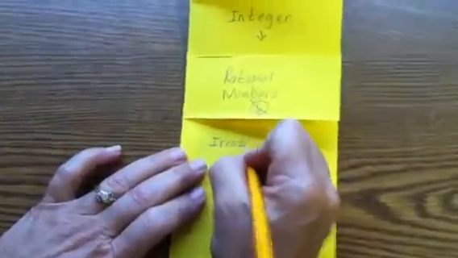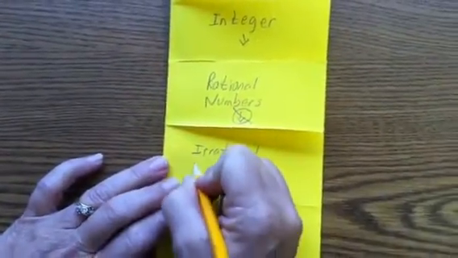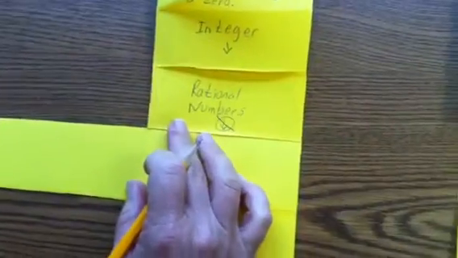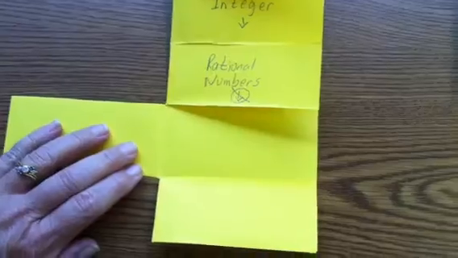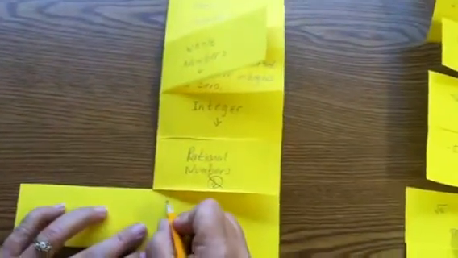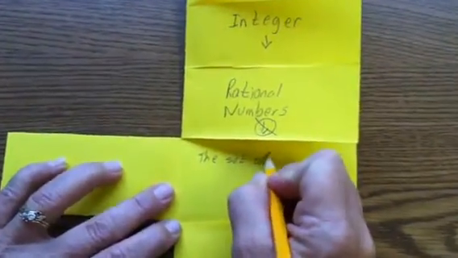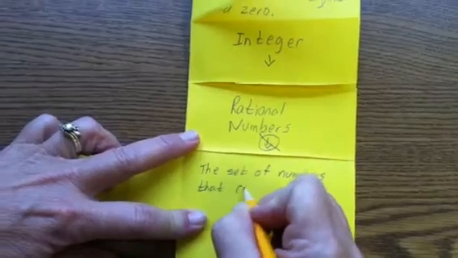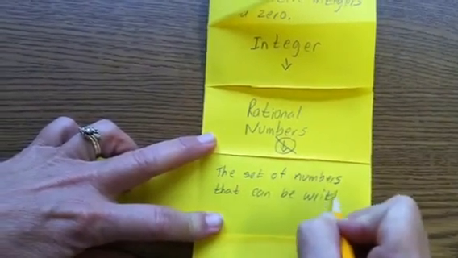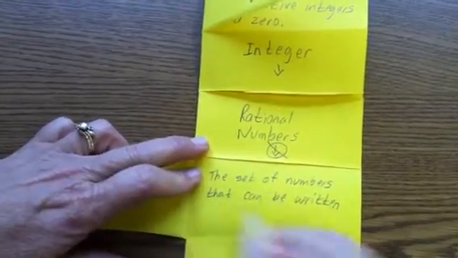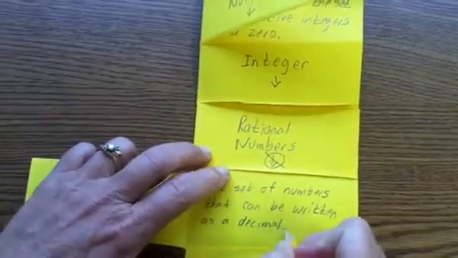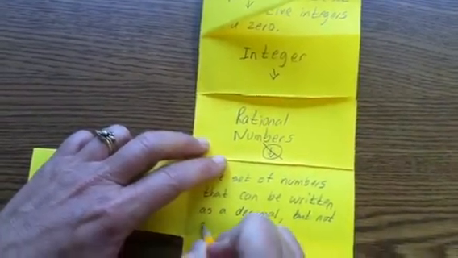Okay, then we have our irrational numbers. Your irrational numbers, they are the set of numbers that can be written as decimals but not as fractions.